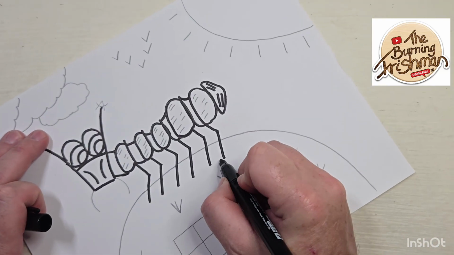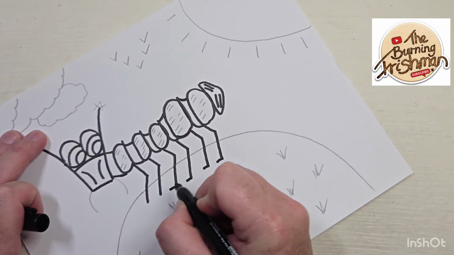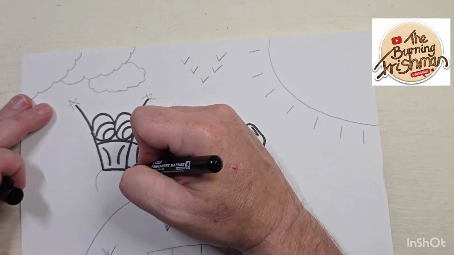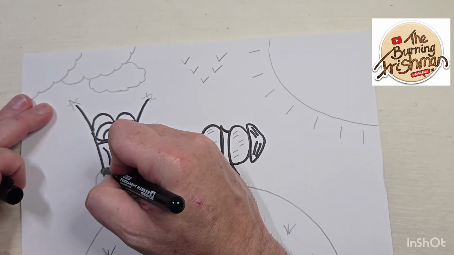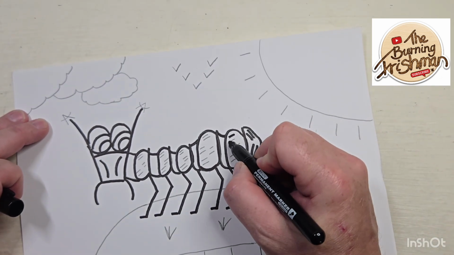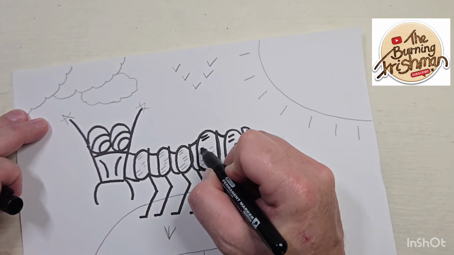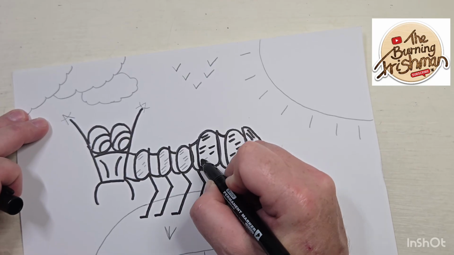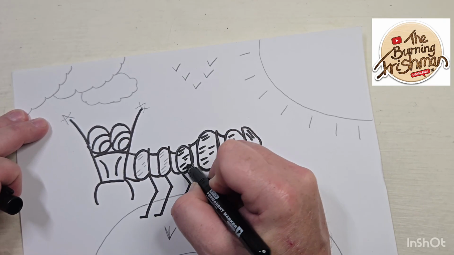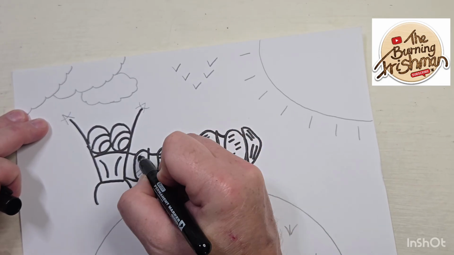Alright, you know what? I'm gonna add a little feet right here. I think it makes it look even cuter. There, just like that. Alright. Get his mouth here. Alright, we're going to color in his little areas here. Basically, these little lines are just to give him a little texture. If you don't want to put them in there, you don't have to.